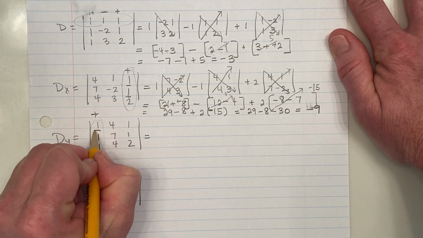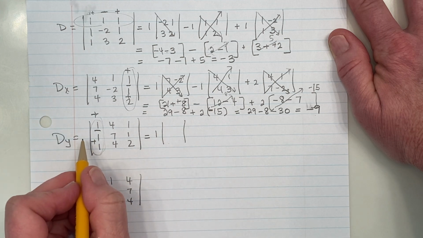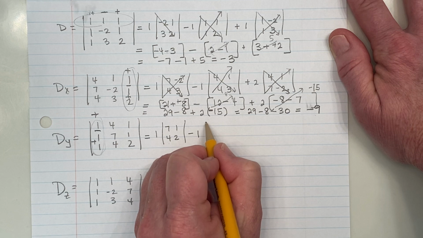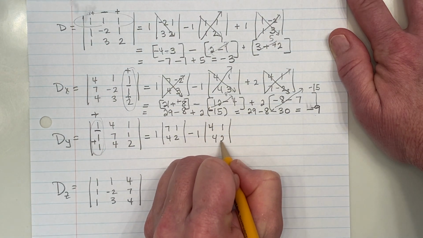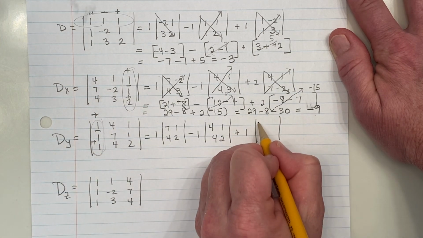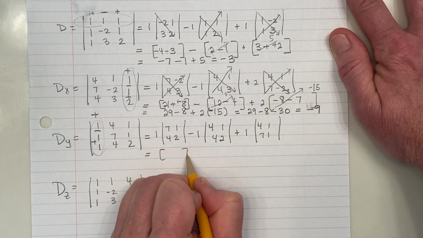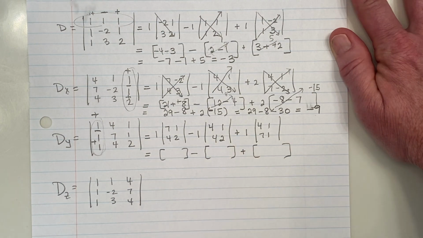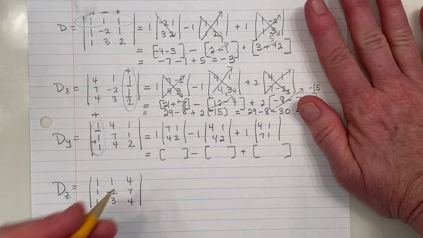So plus, minus, plus. Again, you can show the ones in front, but it's not necessary.